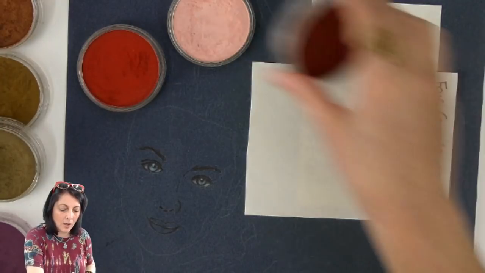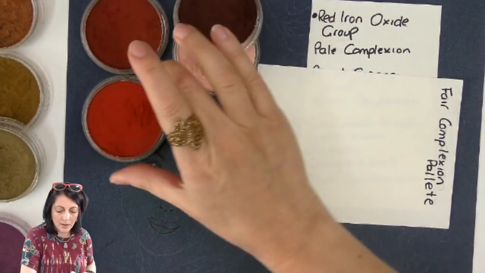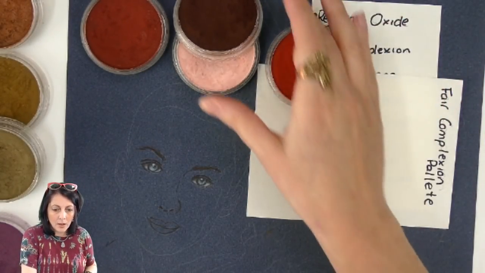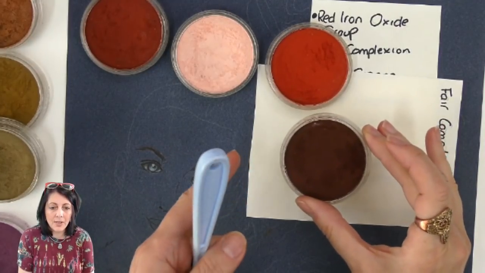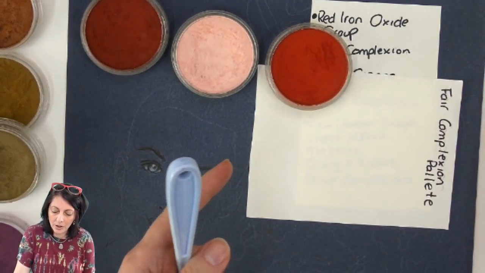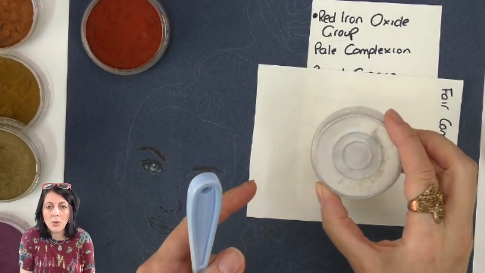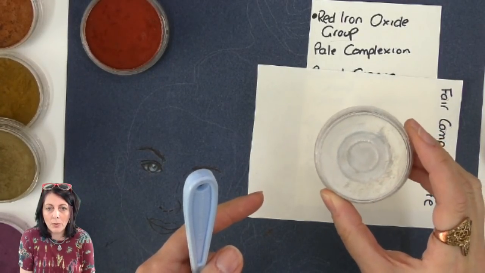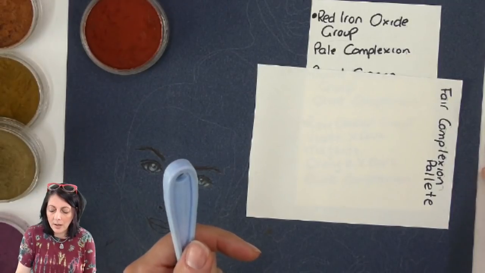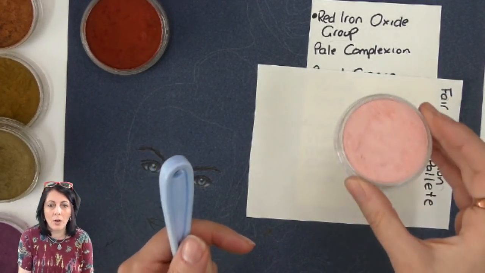Okay, this is that whole group. Oh, hang on, I don't know if you can see. Right, so there you go. So that's what I'm going to be using mostly for the pale complexion. And I won't use white, but I will use raw umber tint for the highlights, and the red iron oxide tint.